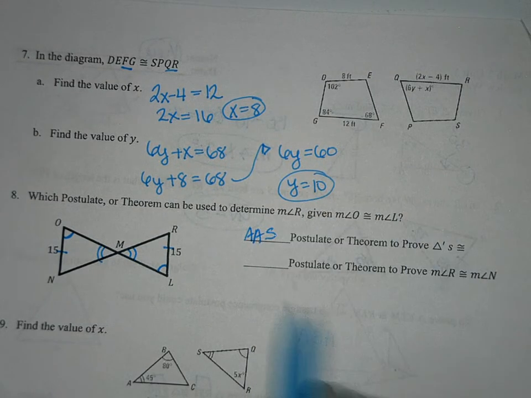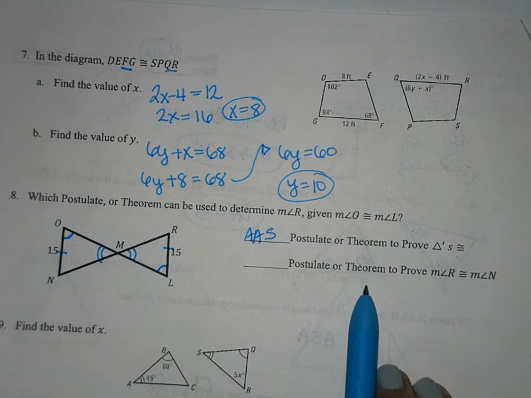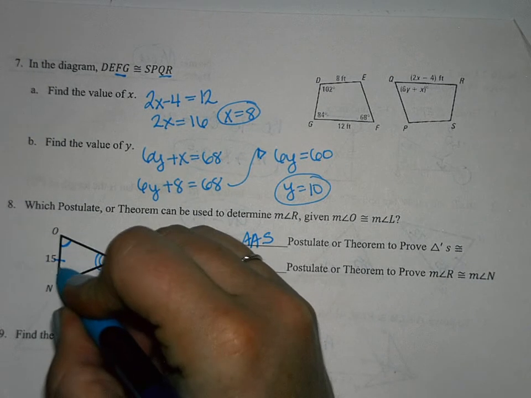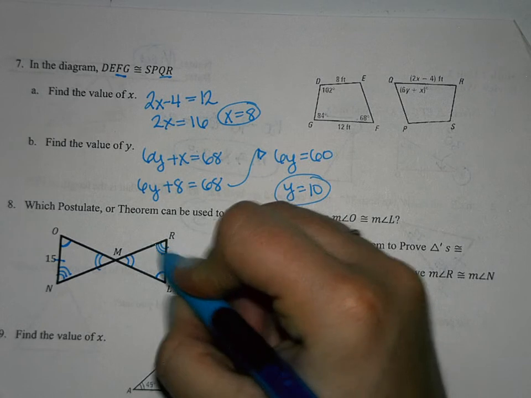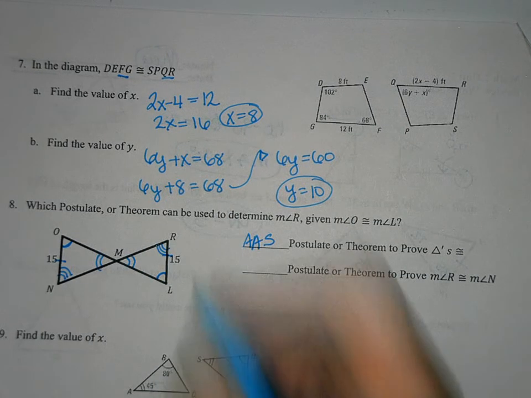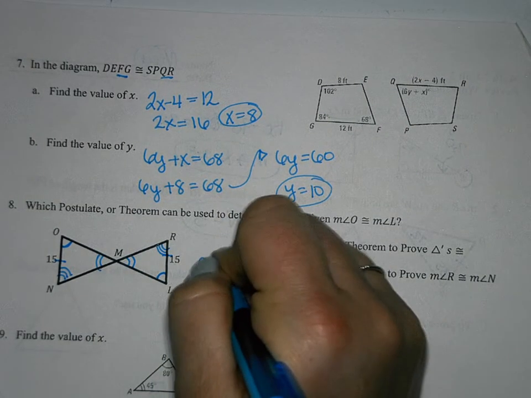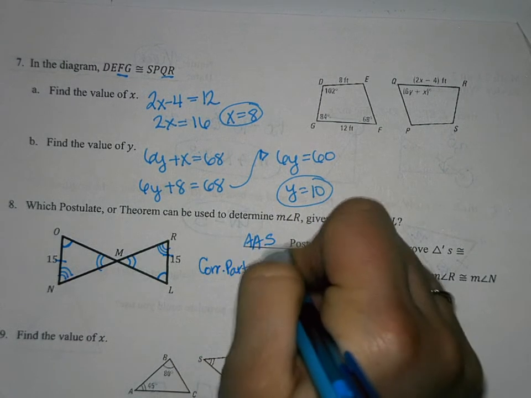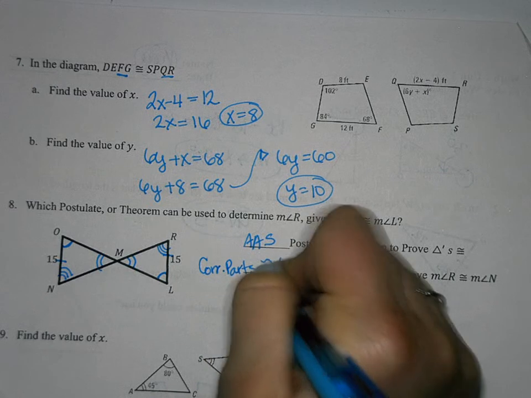And why, now that we've been able to prove that they're congruent, can we say R and N are congruent? Corresponding parts of congruent triangles are congruent.